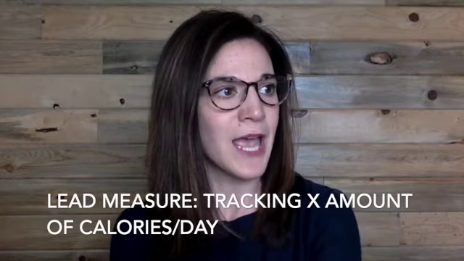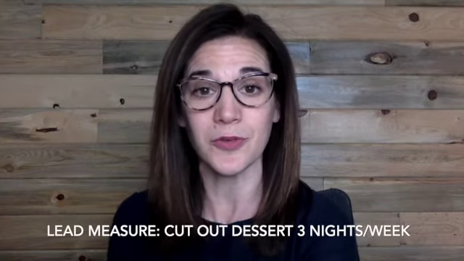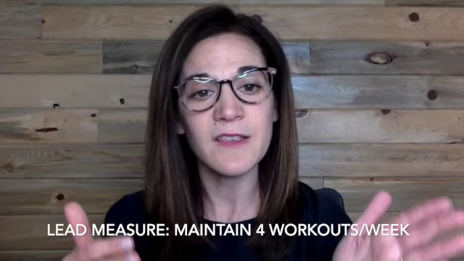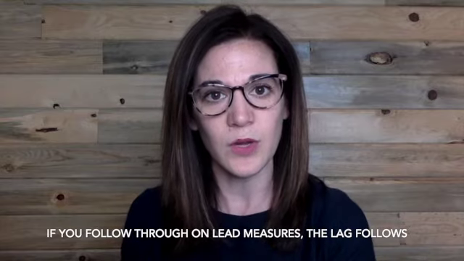Now, the lead measures to get to that lag measure of 15 pounds can be things like you're going to clean up your diet. You're going to adhere to a certain number of calories a day. You're going to cut out sugary foods. You're going to incorporate an exercise and a fitness routine. Those can be specific lead measures that you then work into your routine. And if you set up wickets and measures around those and you adhere to them, they will inevitably, and should, on paper, lead to the lag measure and that goal of 15 pounds of weight loss.